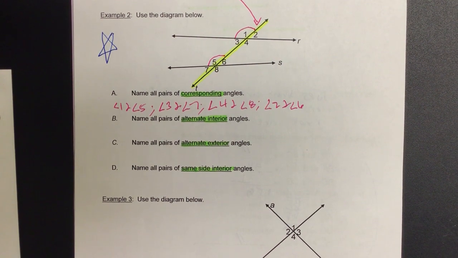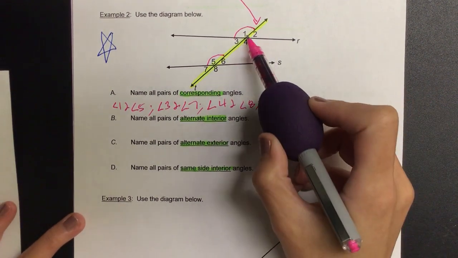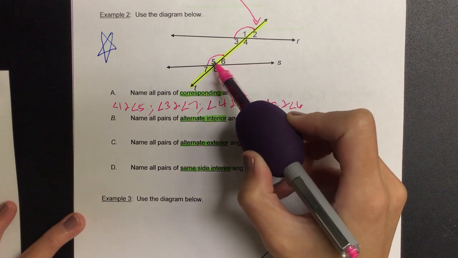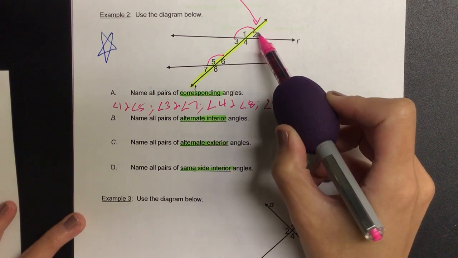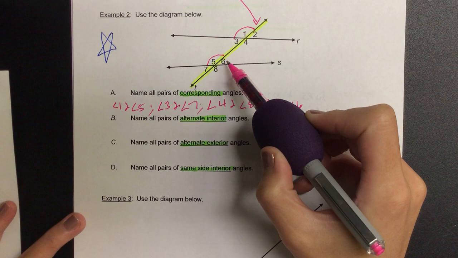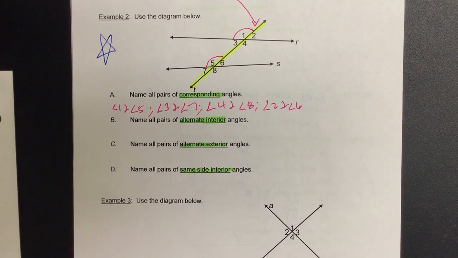That is true. The way I see it is, when I slide 1 down, it's in the same position, right? If I slide 2 down, it's in the same position. Yeah? Okay? Let's go on to the next one.